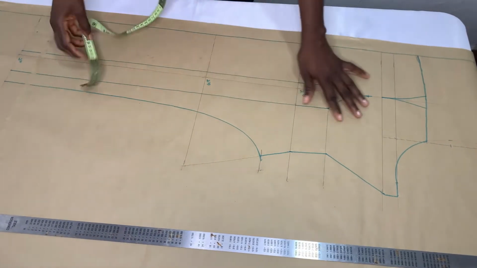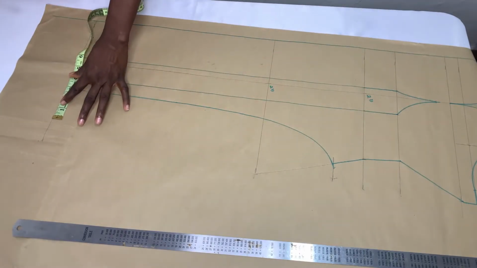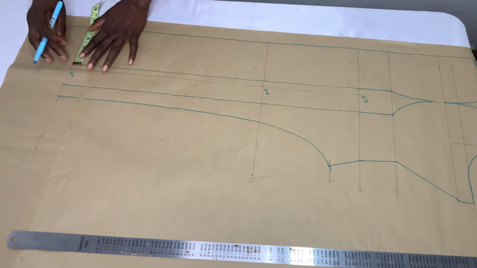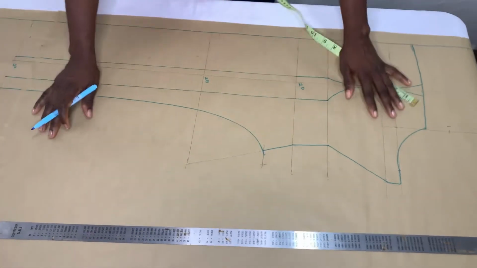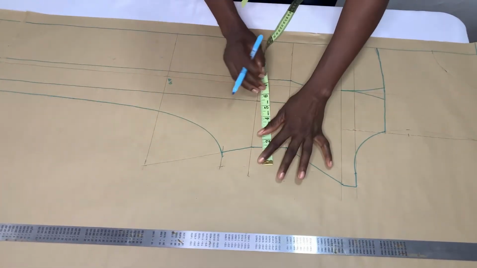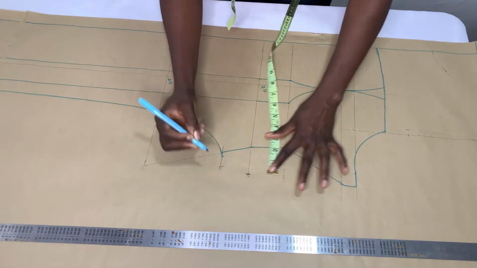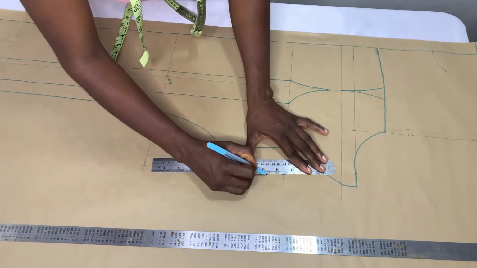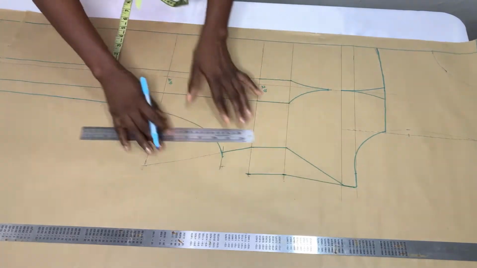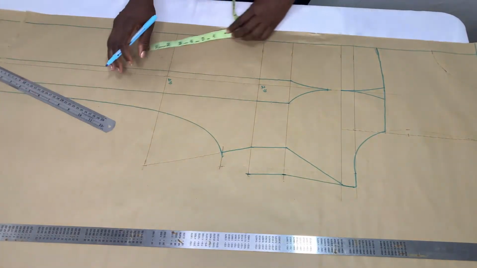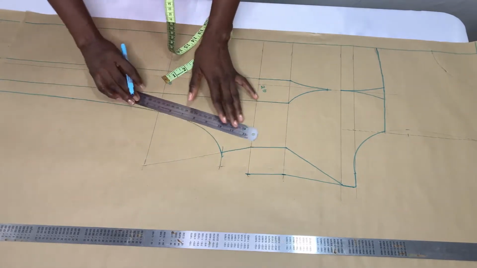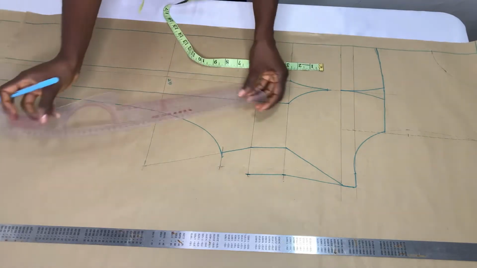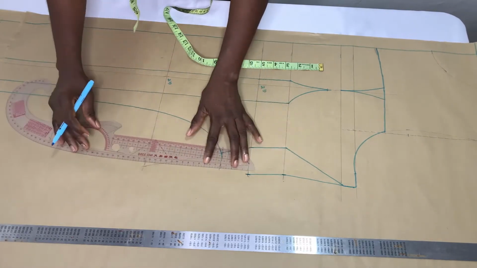Remember that we took out 2.5 inches for our dart, so we are just going to join that to our waistline and on the bust line, to add the 2.5 inches that we had already cut out, so that we'll be able to complete our measurement. So that's what I'm doing. Then I'm going to join the point to my hip, and extend my curve to that point, so that it comes out right.